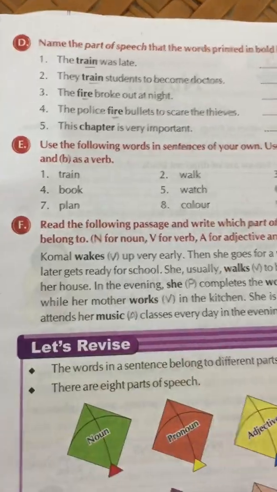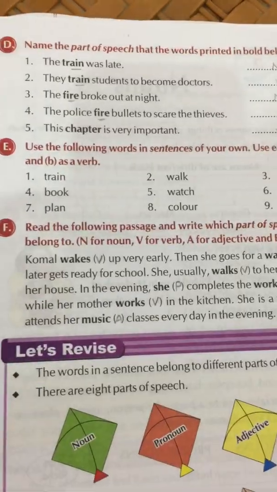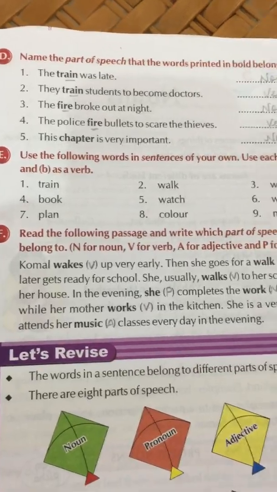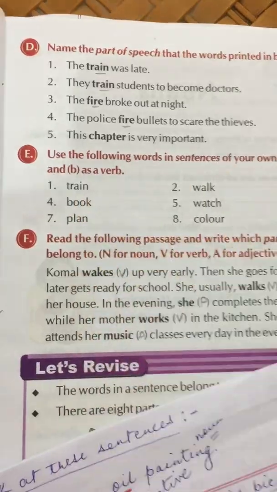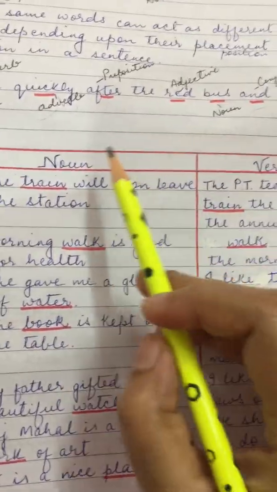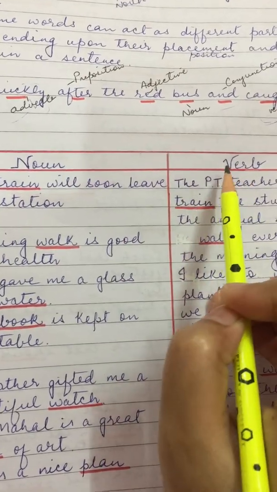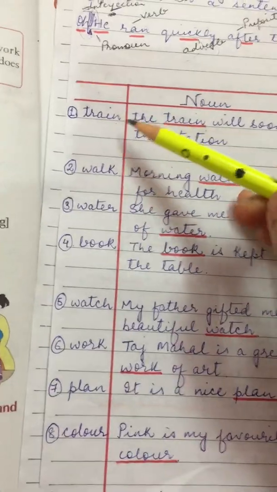So I will tell you how to do it. Let us look at this chart that I have made for you. The first word is train. I have made two columns for you. One is for noun and the other column is for verb, and here I have written the words.